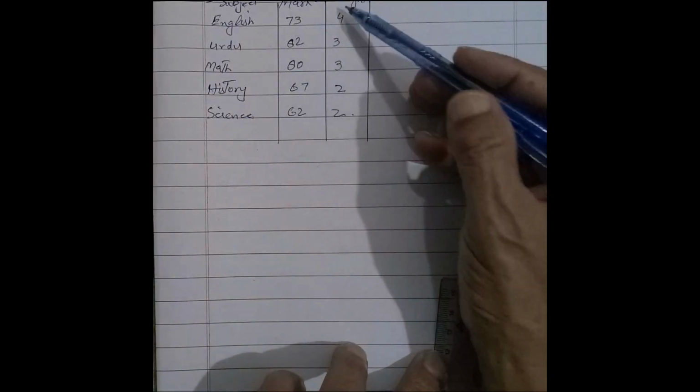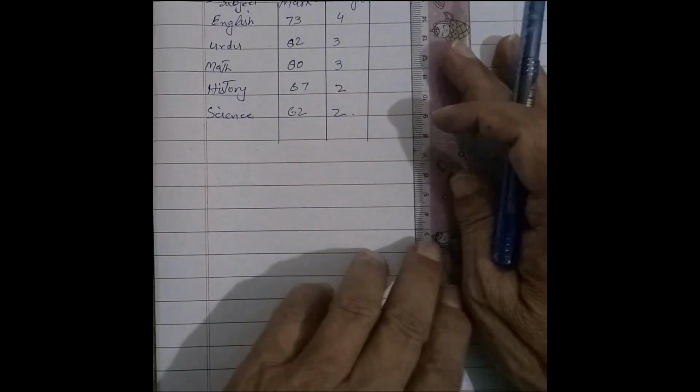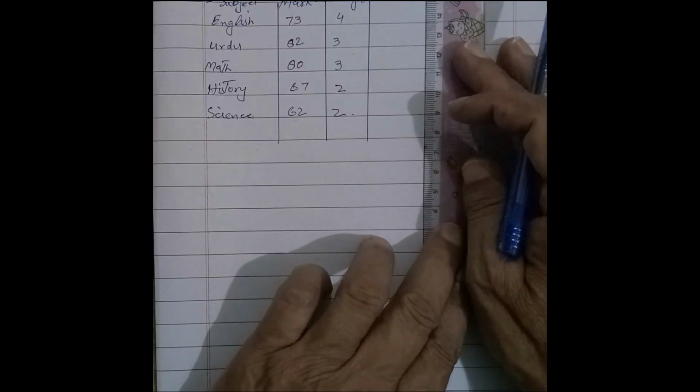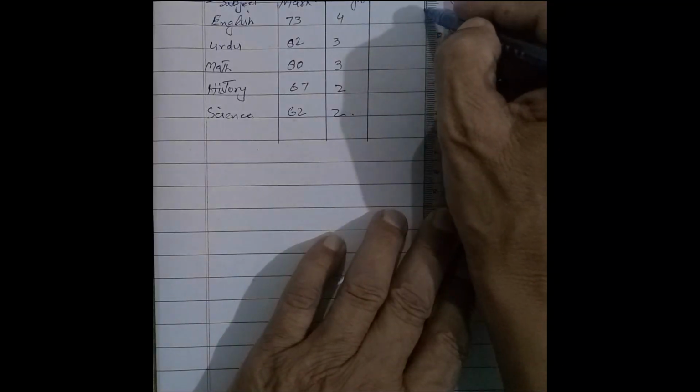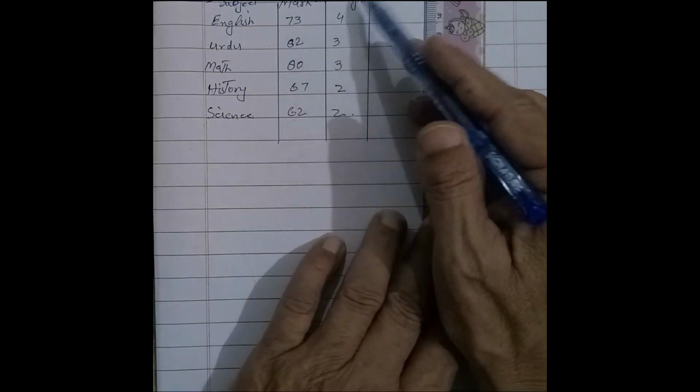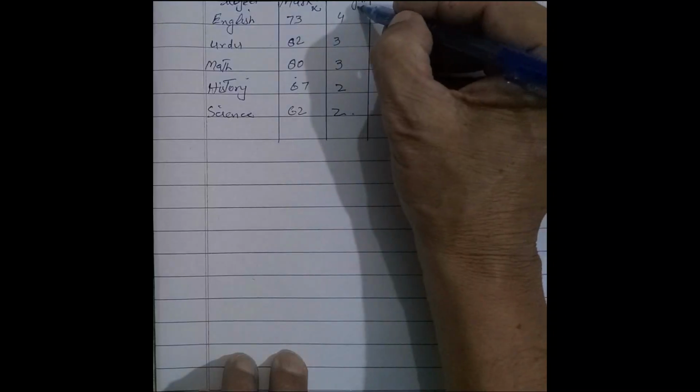And one more thing we additionally use: we write x for marks, and f for the frequency. The next column we prepare is marks into weight. Here marks are x and weight is f.